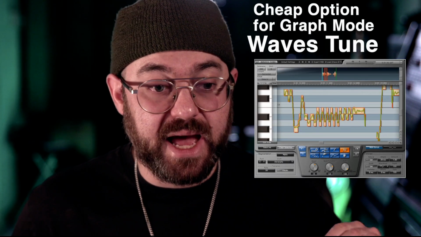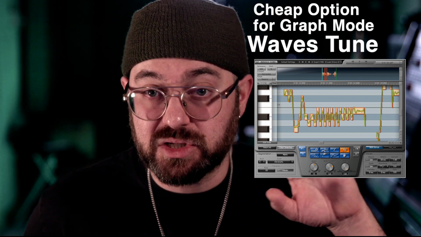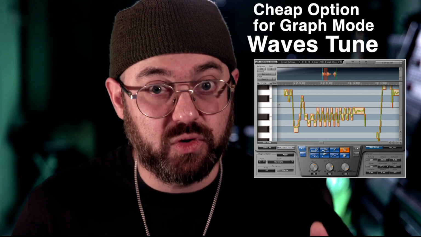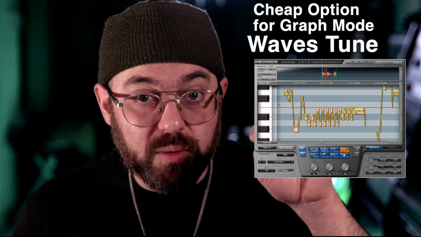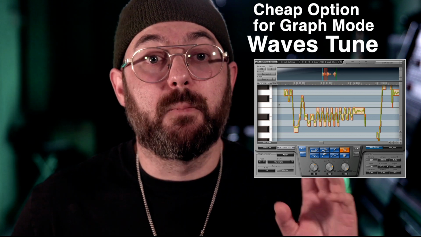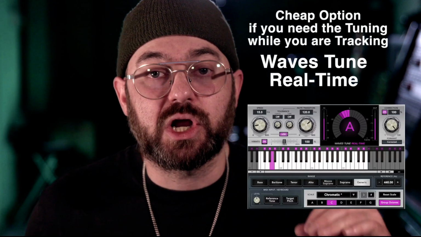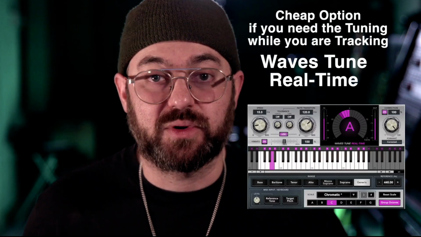You can get away cheap by getting Waves Tune. It's very transparent and it'll allow you to draw in melodies when things are totally out of whack, where you got to really move stuff. It'll allow you to move the formant. It'll make it sound as natural or as not natural as you want. But you'll also need one that will work in real time.